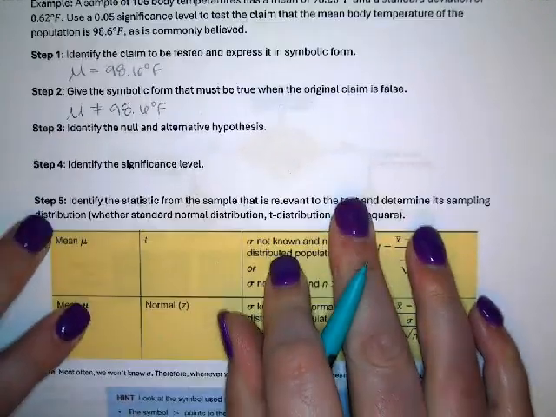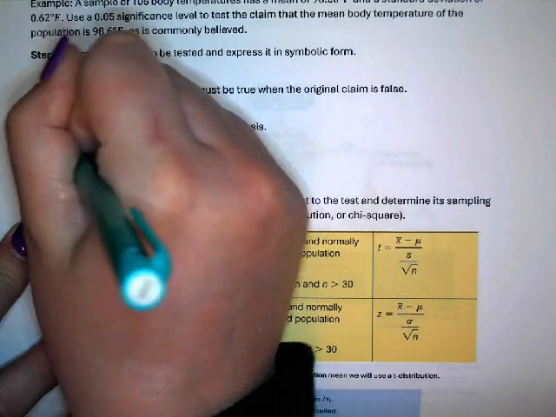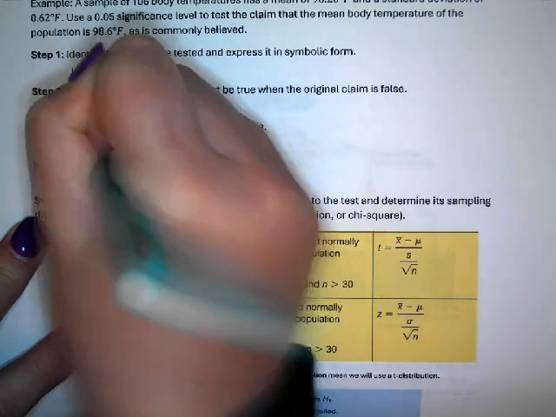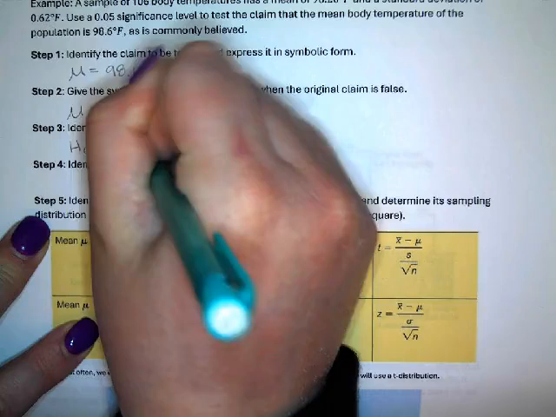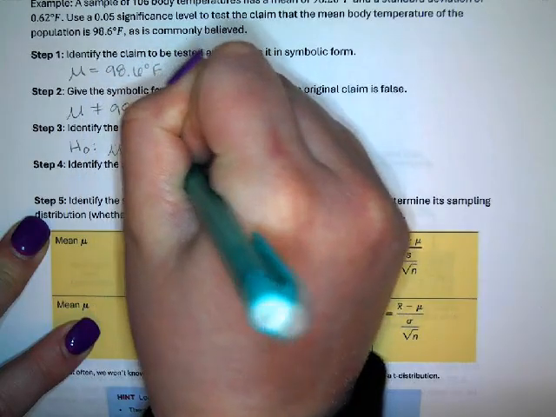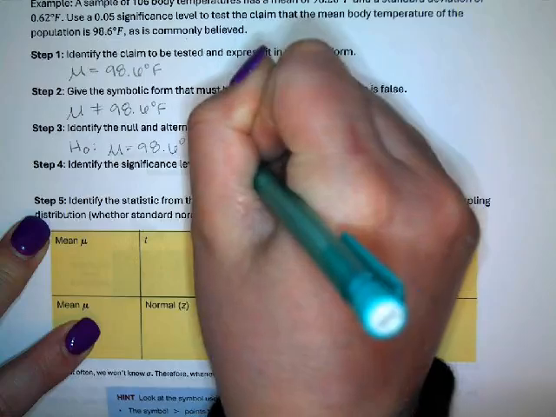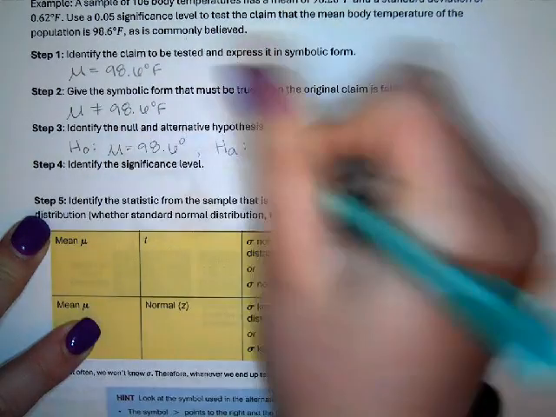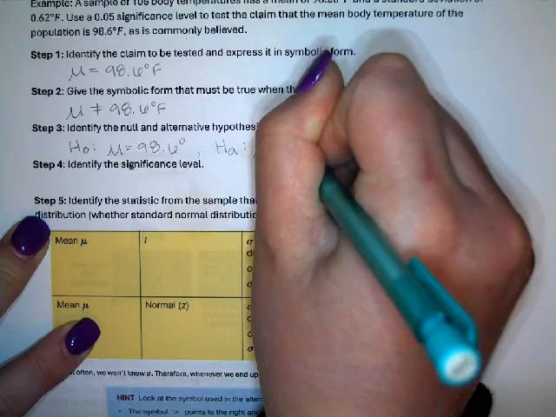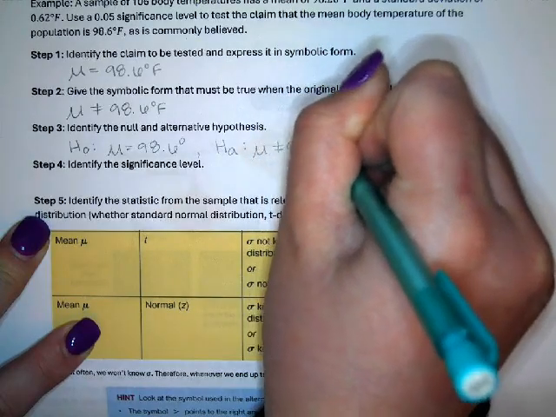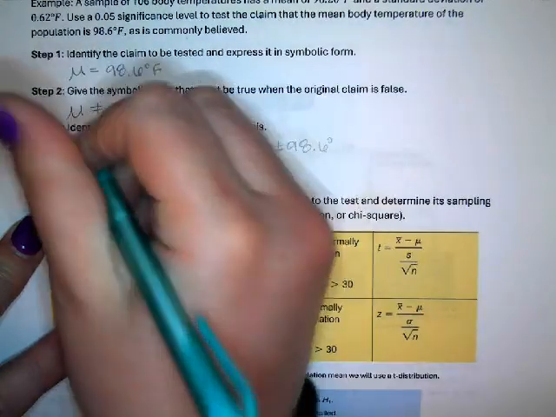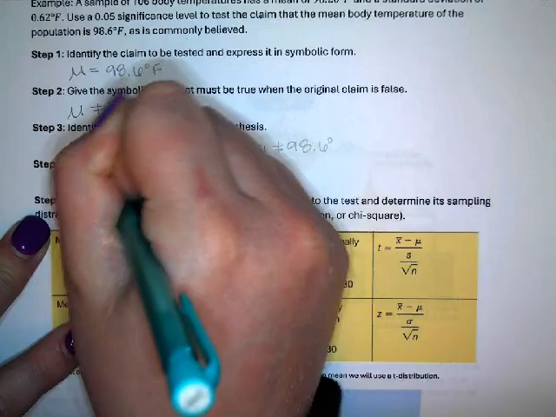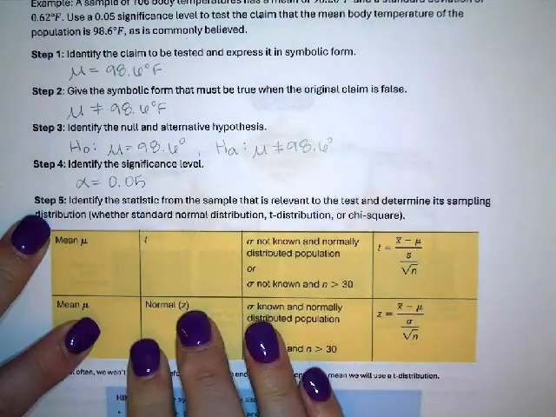For our null and alternate hypotheses, our null hypothesis is always going to be the symbolic form that had the equal sign. So mu is exactly 98.6. And the alternate hypothesis is the other one. So mu does not equal 98.6. And then the significance level was 0.05, so alpha is 0.05.